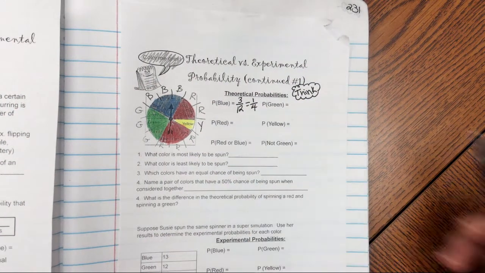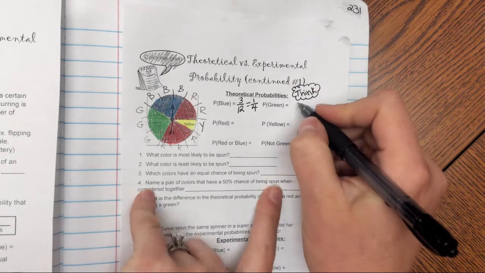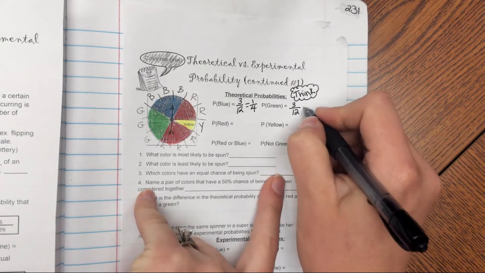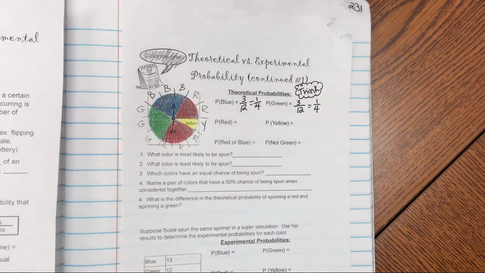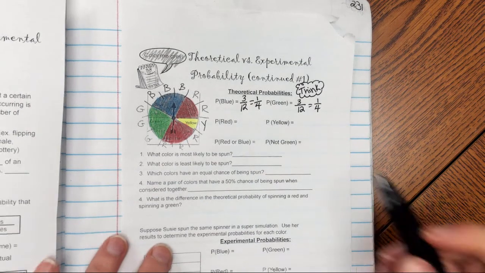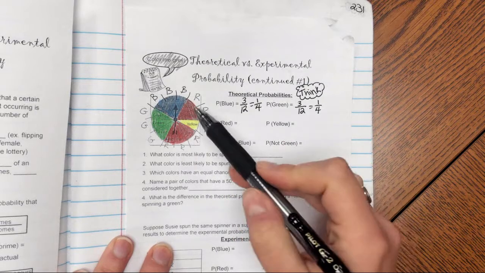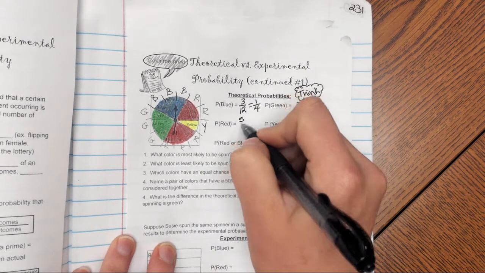Next one, what is the probability of getting green? Well, I have 1, 2, 3 green sections out of 12 total sections, and so again, that theoretical probability is going to be 1/4. Probability of getting a red section, I have 2 red sections here and then 3 red sections here, so that gives me a total of 5 red sections out of 12.